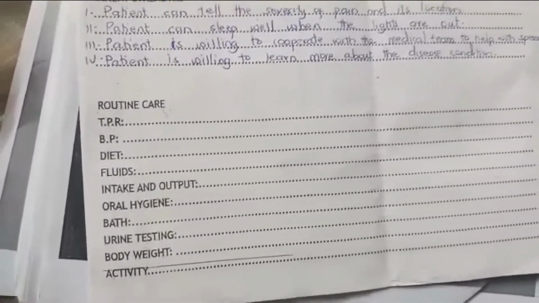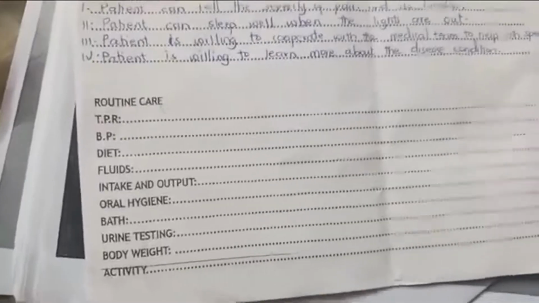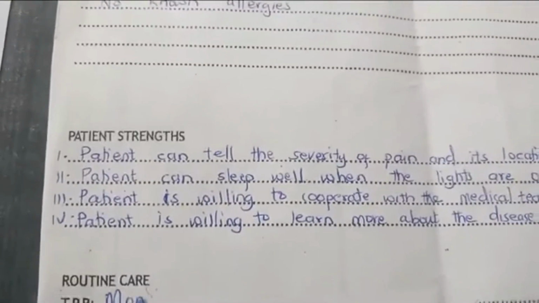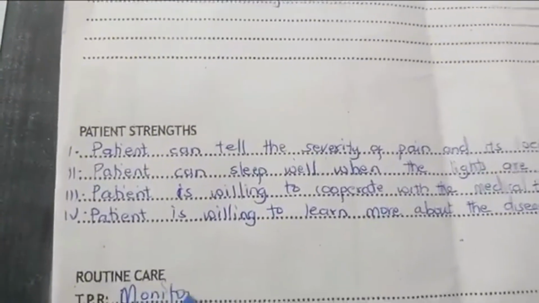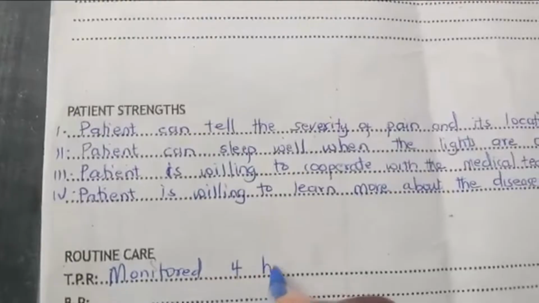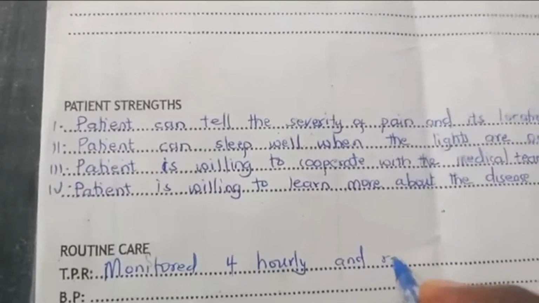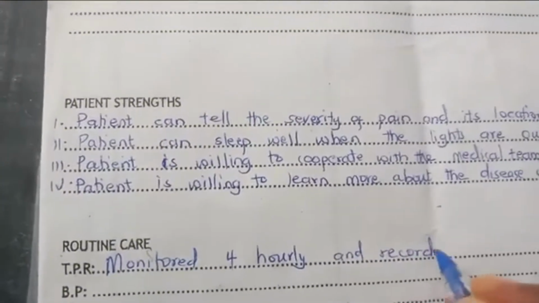So theirs may be 30 minutes or 1 hourly. So we are doing the normal here. So you write monitored 4 hourly and recorded. So monitoring, we also record.